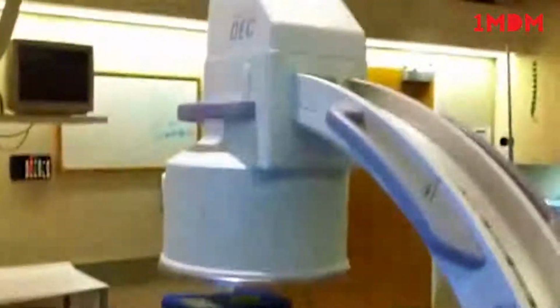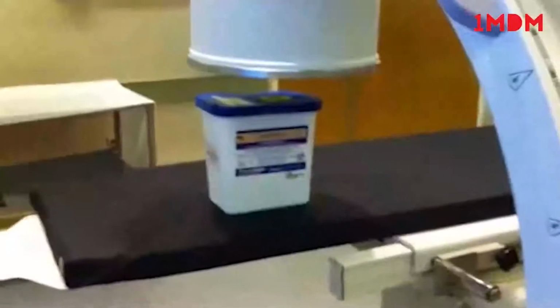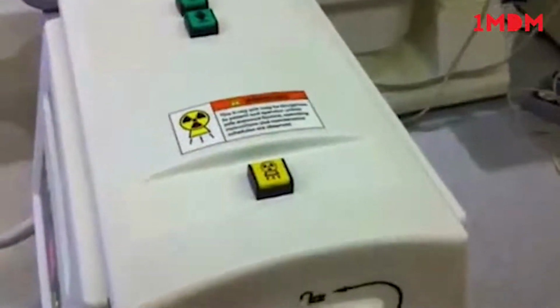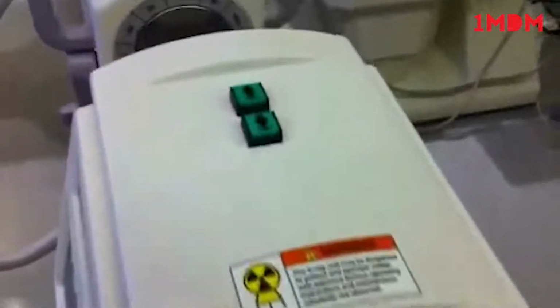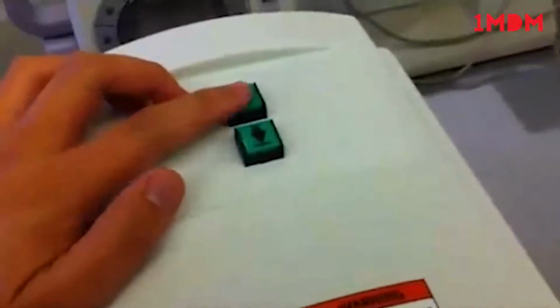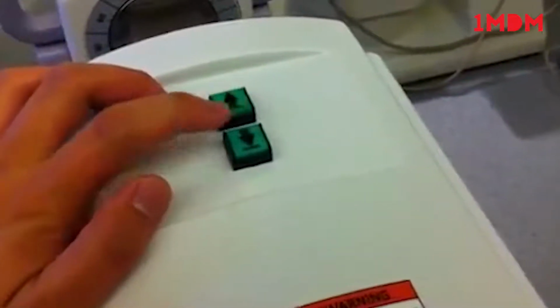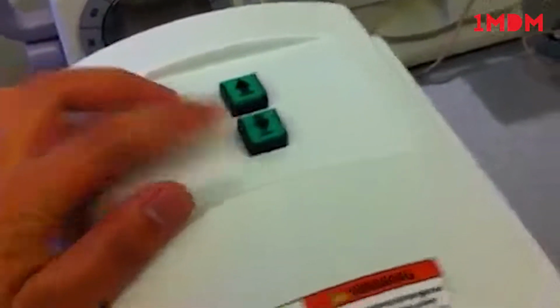So, here we go. Our patient's on the table. The C-arm is positioned over the patient there. These are our controls here. This red button is the exposure button. These two green buttons here are up and down. This will raise the C-arm height, and this will lower the C-arm.